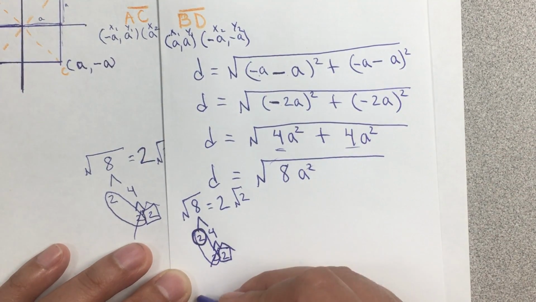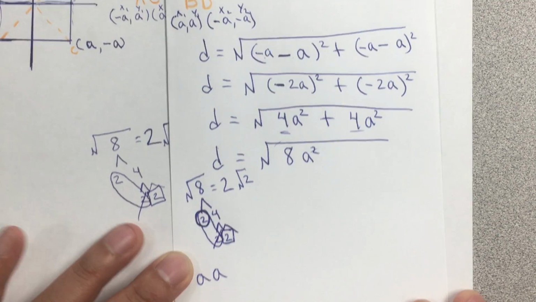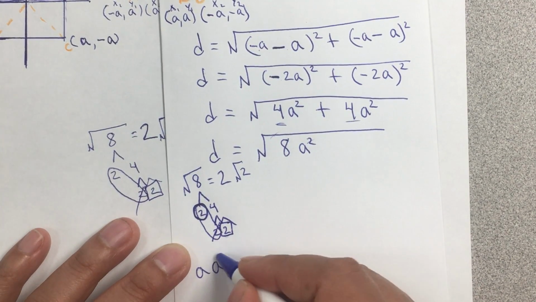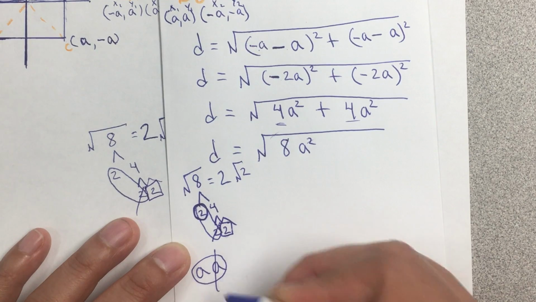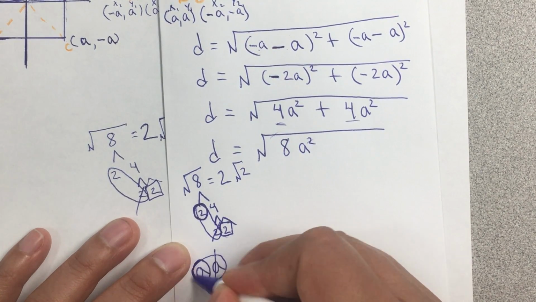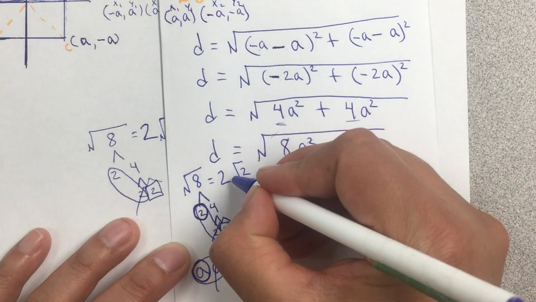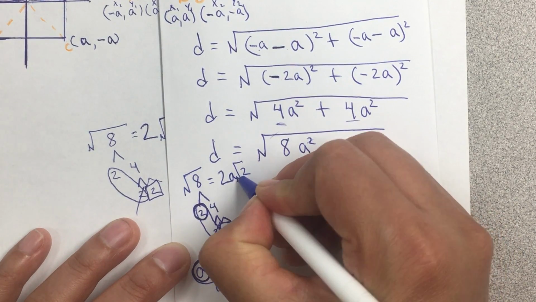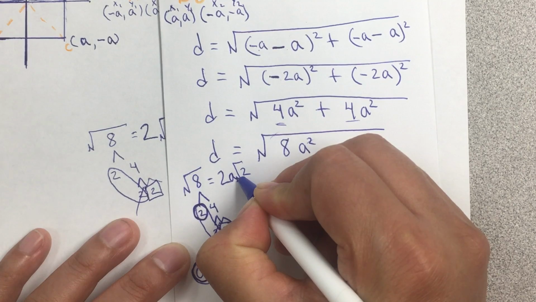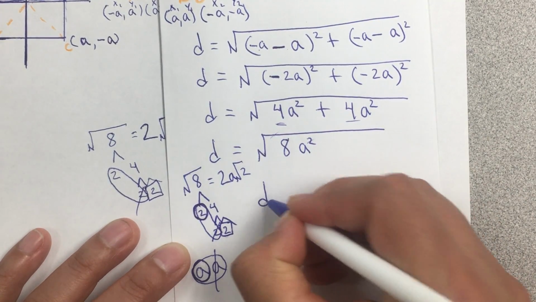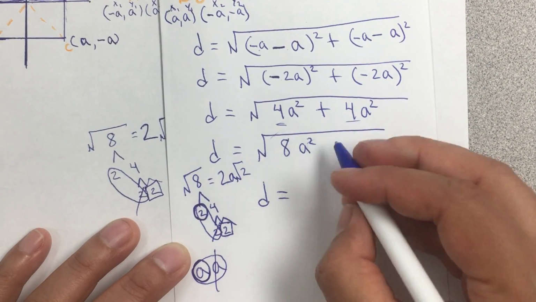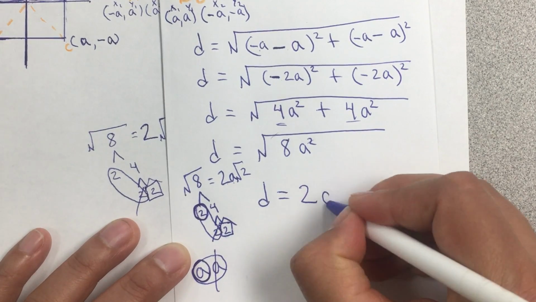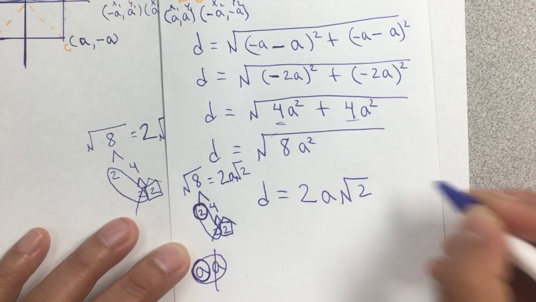For the a, same thing. We're doing a times a is a squared. It's a pair. Get rid of one and just get one outside. Remember that because it's a variable, it goes between the whole number and the irrational number. So the distance is equal to 2a square root of 2.